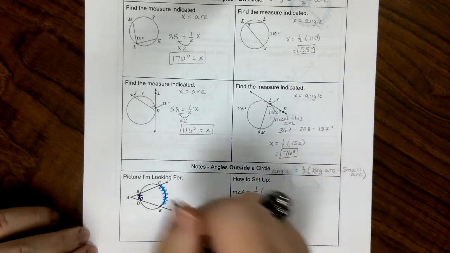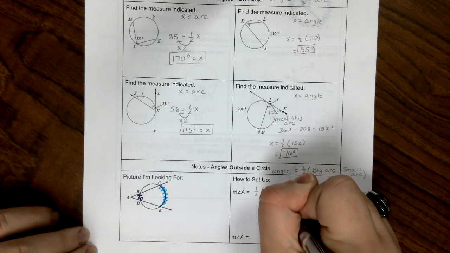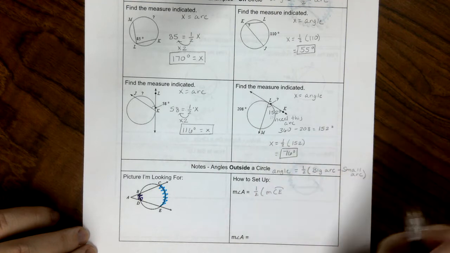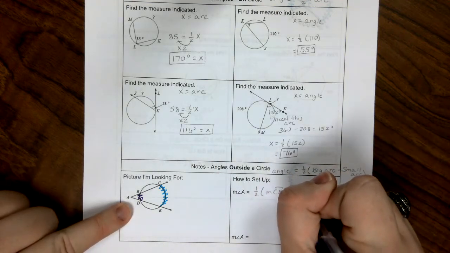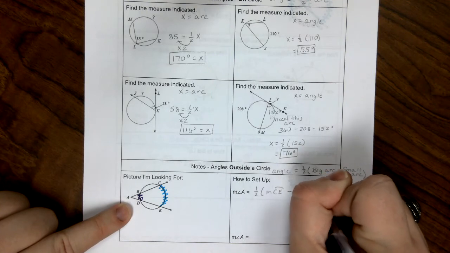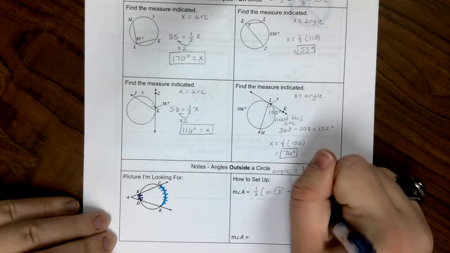So this will be 1/2. This blue here is the measure of CE minus the purple here, the measure of BD. That D is horrible. Let me rewrite that.